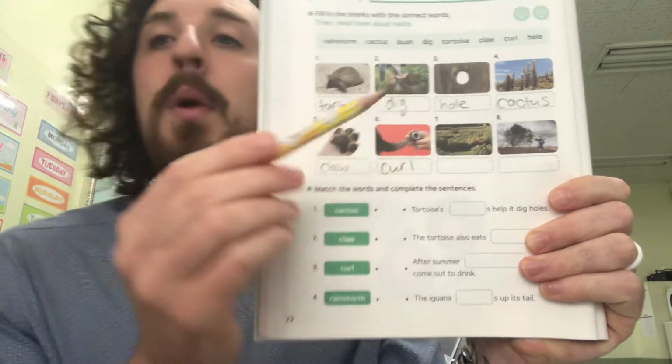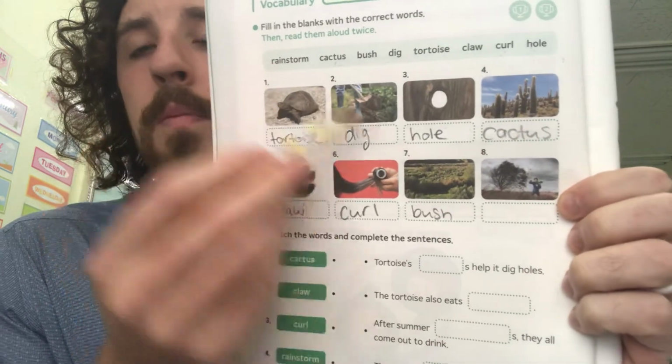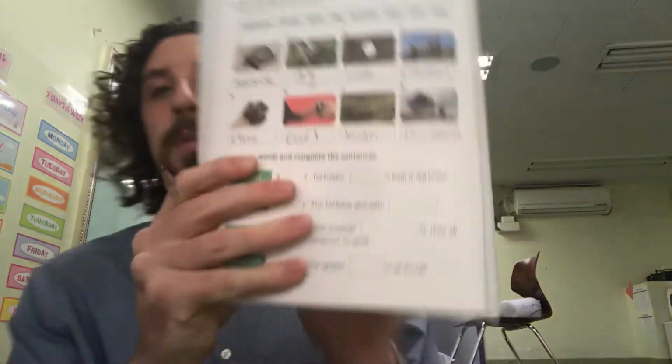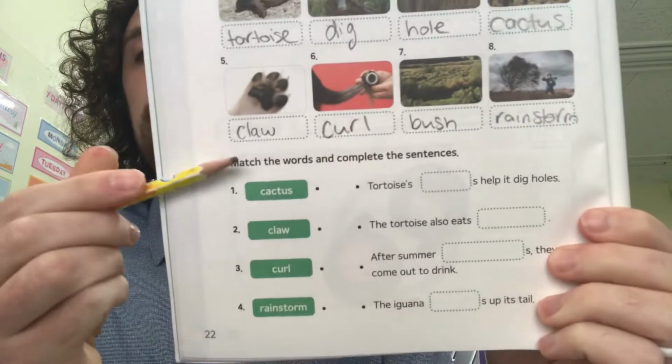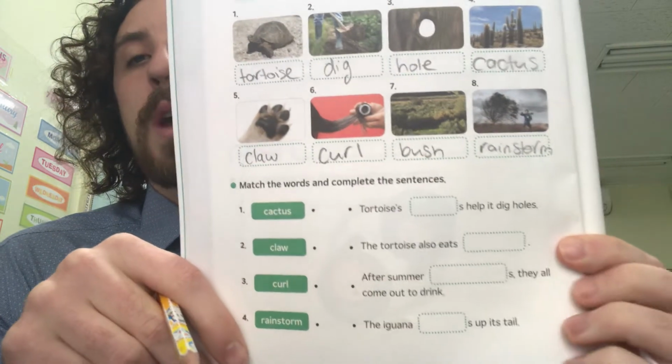So number 7 is bush. And number 8, that looks like a storm. So we're going to say rainstorm for number 8. So make sure you have those answers, and then we're going to move on to our last part.